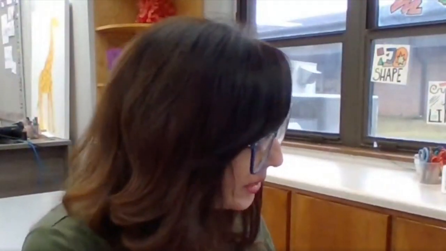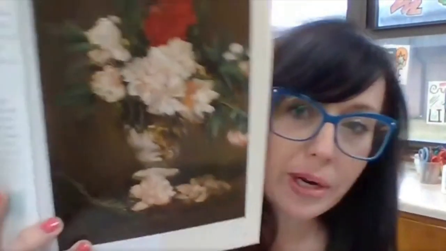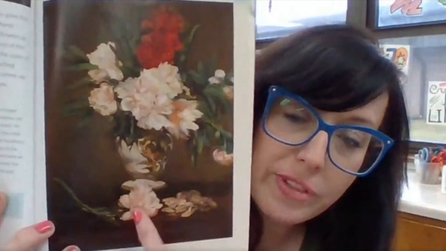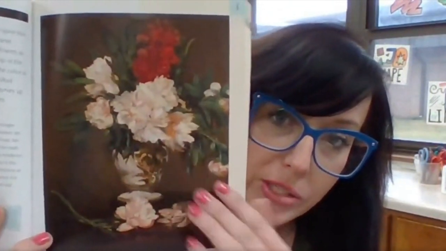Another example is by famous artist Manet. He drew this still life of flowers. If you notice here, there's some flowers on the table, an interesting vase, and beautiful colors are also represented.